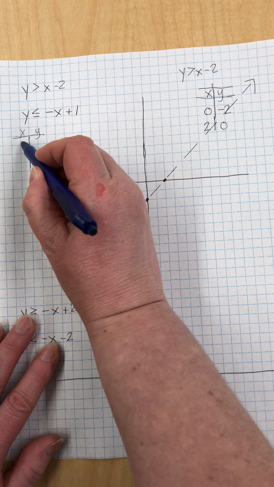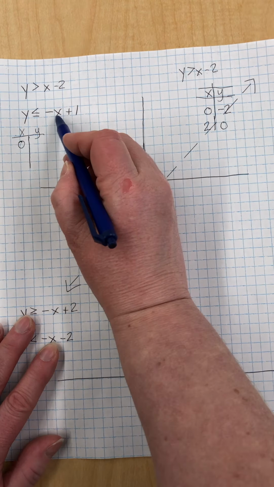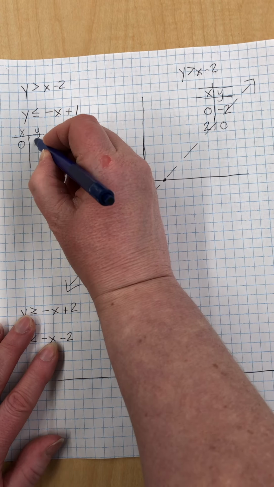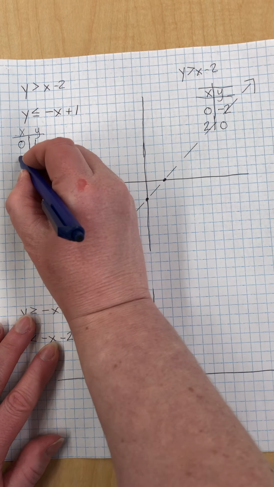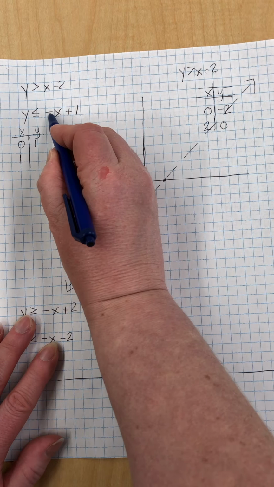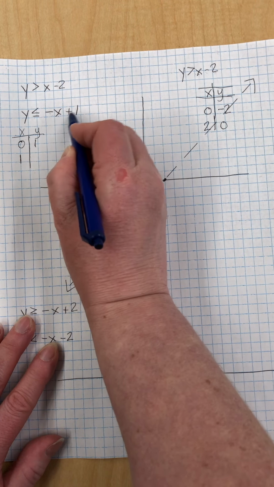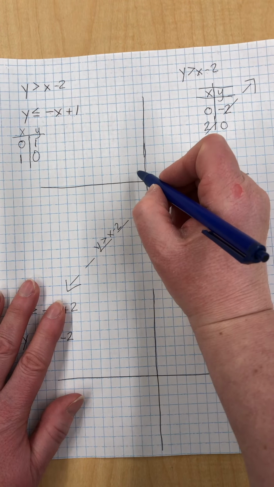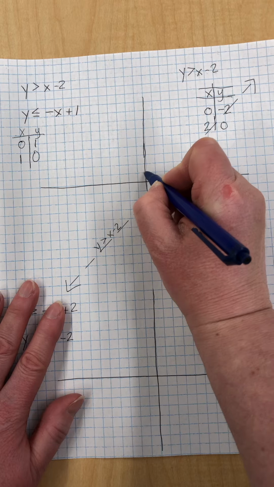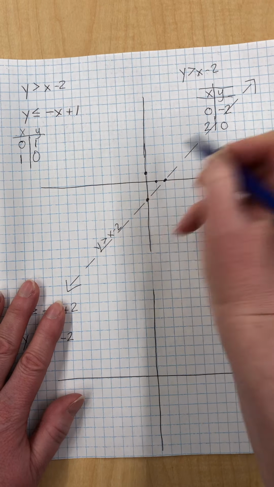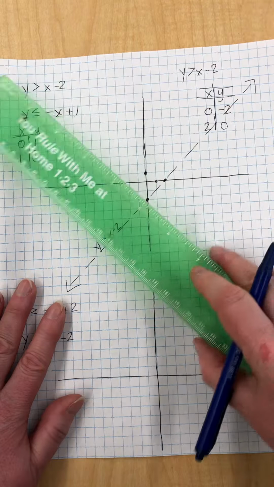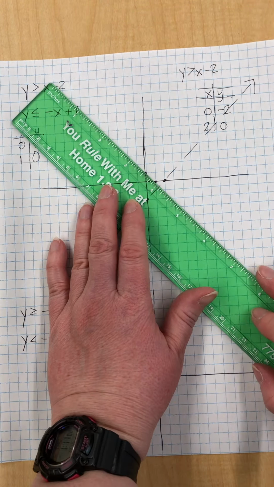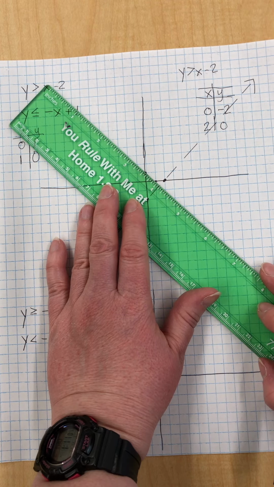So if I stick a 0 in there for x, 0 times anything is 0, and 0 plus 1 is 1. And let's say I put x is 1. 1 times negative 1 is negative 1, and negative 1 plus 1 is 0. So here are my intercepts. All right, so we have 0, positive 1, and we have positive 1, 0. And remember this is or equal to, so we are going to angle it correctly through the corners of the graph paper squares.